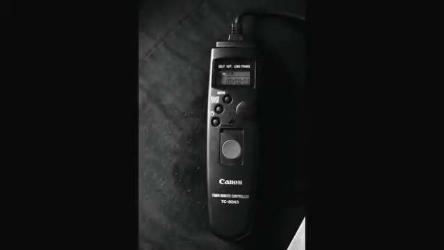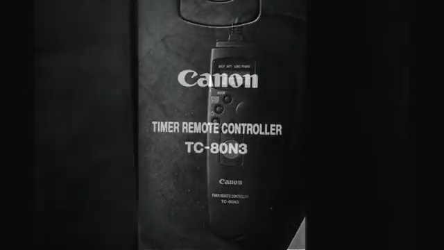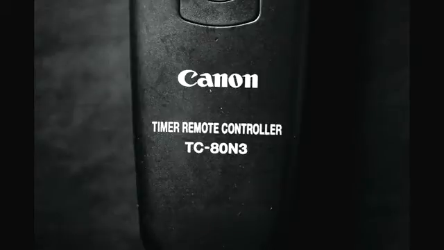The first thing you absolutely need is an intervalometer, such as Canon's Timer Remote Controller, TC-80N3. This allows you to set an interval that the camera will take a photo at, such as 1 frame every 5 seconds, 1 frame every minute, etc. In this example, I have set my interval to 1 every 2 seconds.